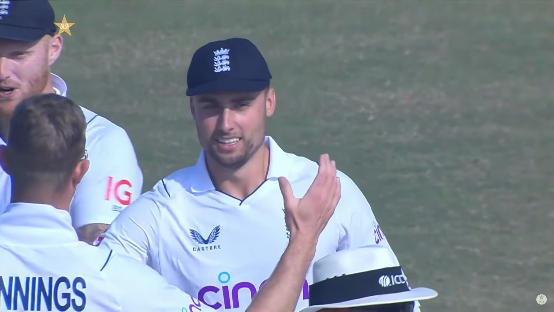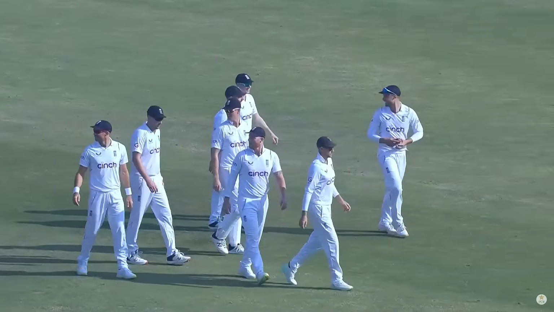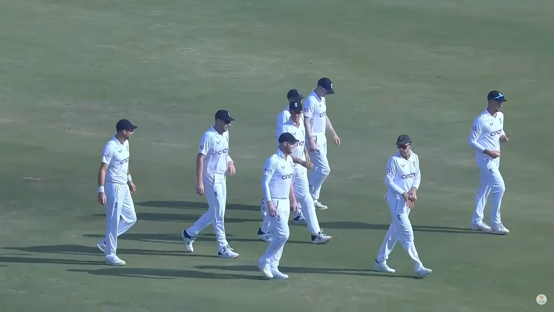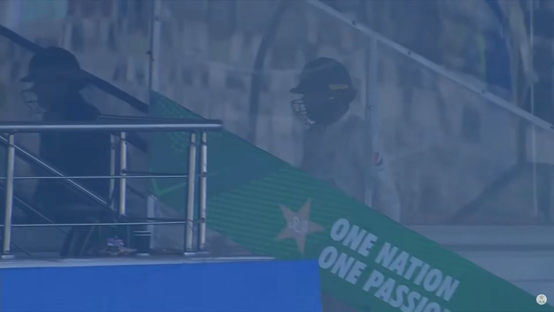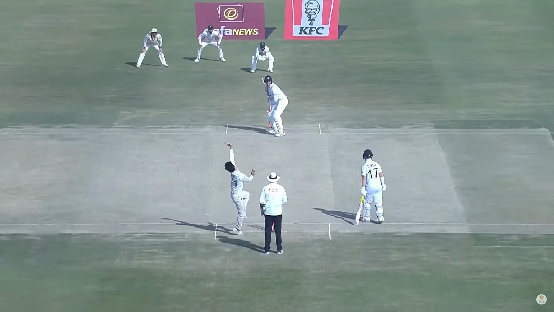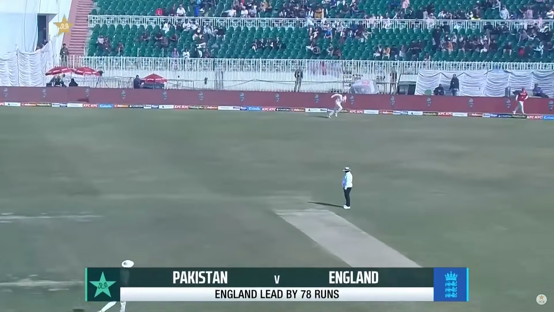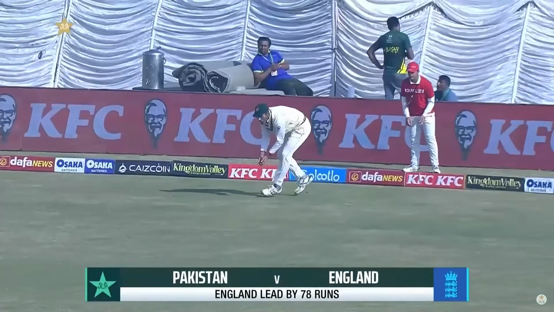He'll be absolutely thrilled with his work, and it sounds really odd when a side have made 579, but I reckon England will be pretty pleased with their work on this very docile pitch. There is a deep square leg.